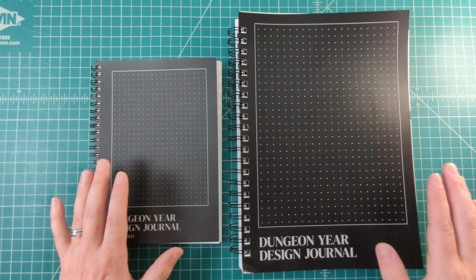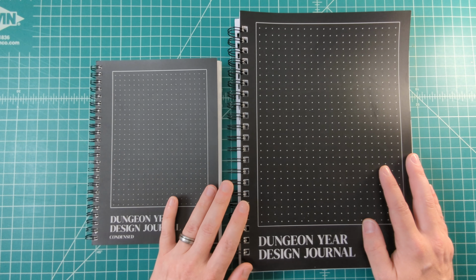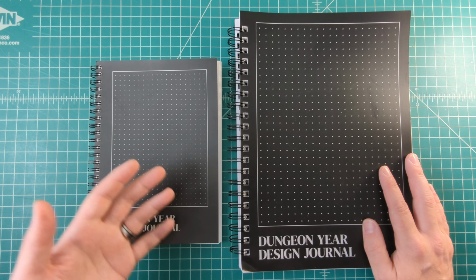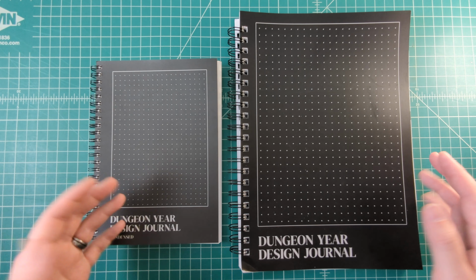Today I just wanted to go over how to use the Dungeoneer Journal in order to create pretty much anything you want, whether that's a dungeon or a city, a giant spaceship colony, or even for world building.